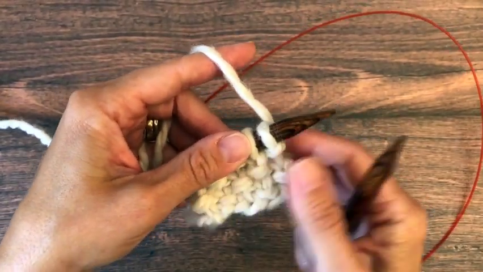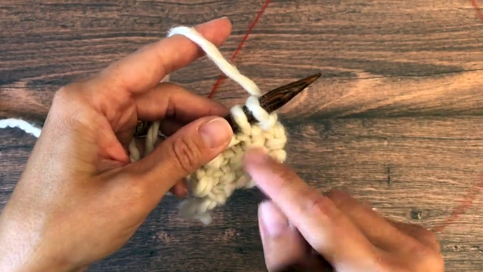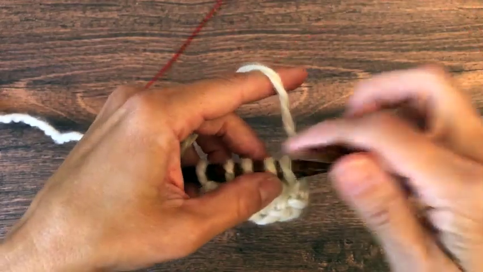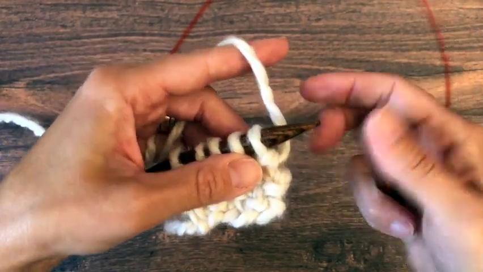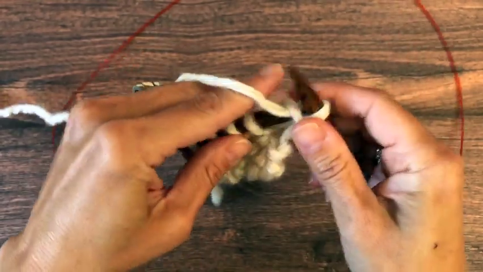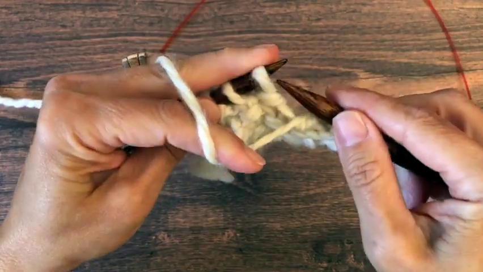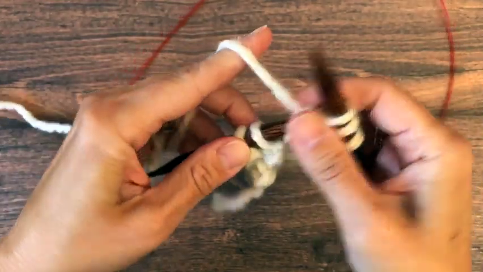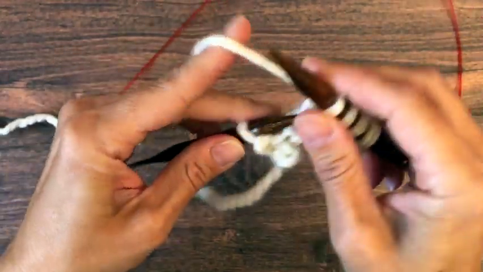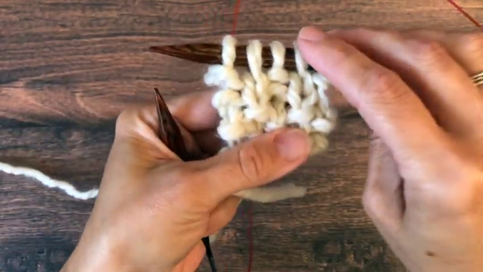Seed stitch, we were doing opposite. If I had a purl, I would knit. If I had a knit, I would purl. So for ribbing, if I have a purl here, then I will purl again. If I have a knit here, then I will knit again. Purl, knit the knit, purl. So now you can see the difference.